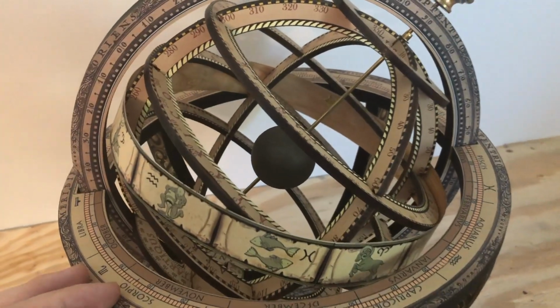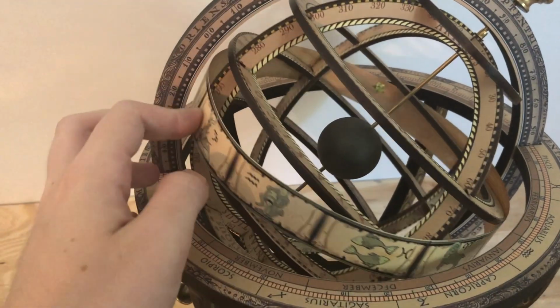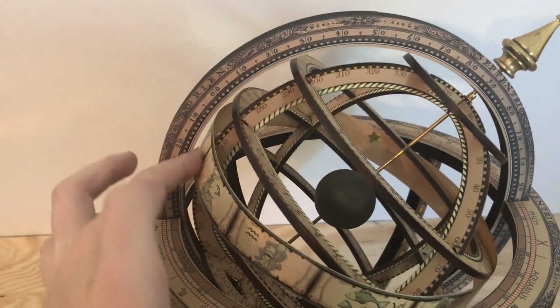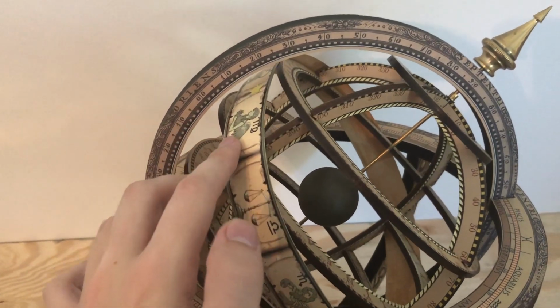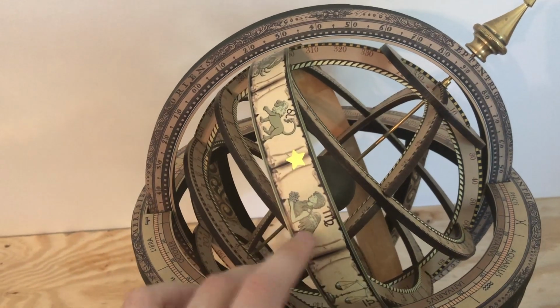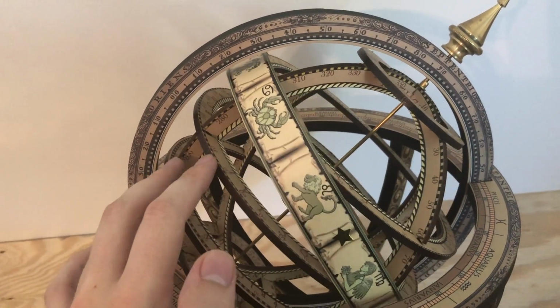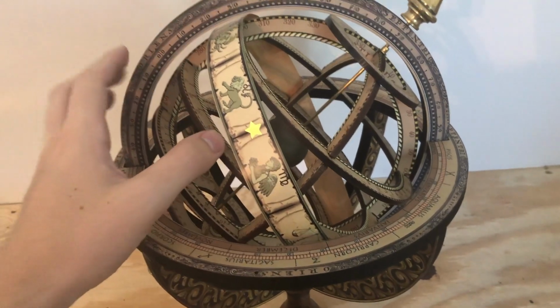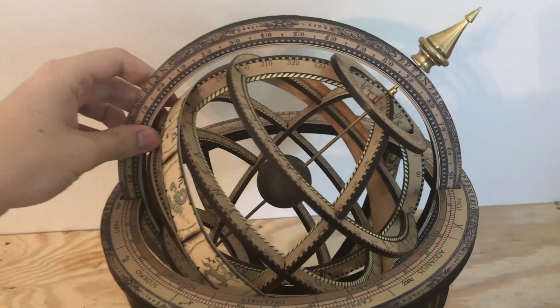Now, because this model is relatively limited, there aren't scales to measure exactly how high the sun's culmination is for any given day. Although on some models, you can actually measure that and tell exactly what degree in the sky the sun will reach on any given day. But that will conclude this demonstration, and I hope you enjoyed.